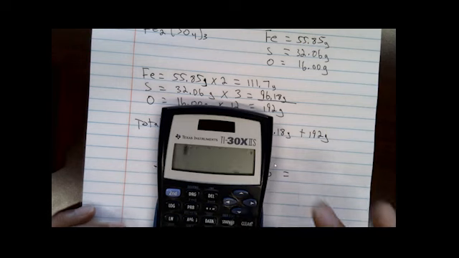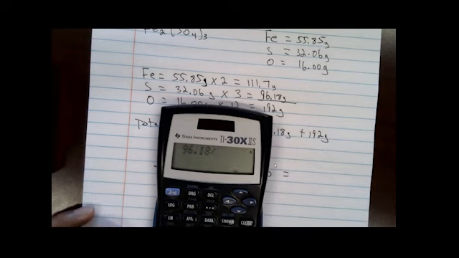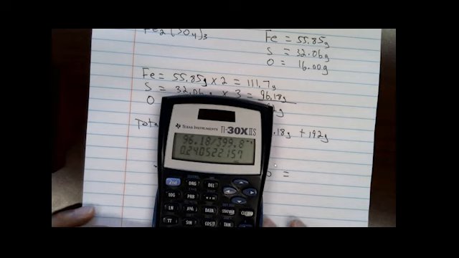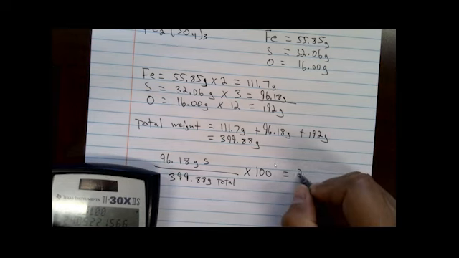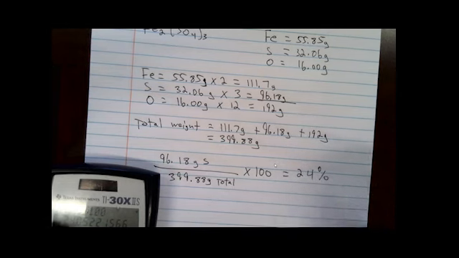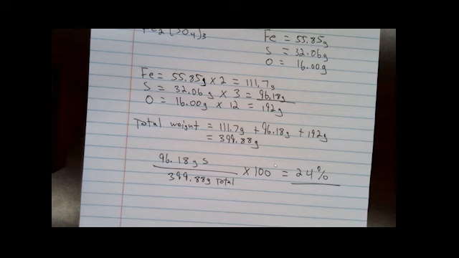Again, we do that. 96.18 divided by 399.88 gives us 0.24. We multiply that by 100 to give us 24.05%, or just 24%. That is the percent of sulfur in this molecule. So our answer is B.